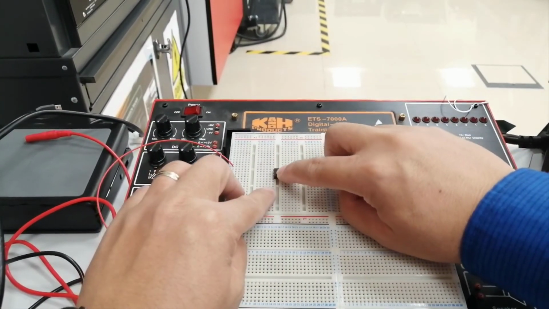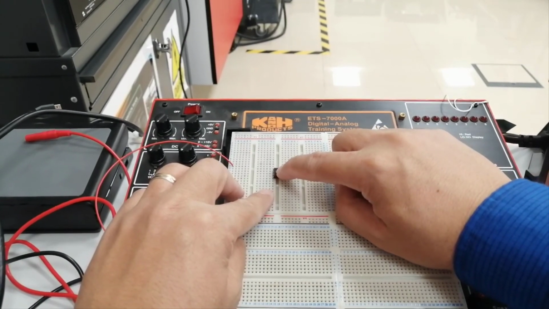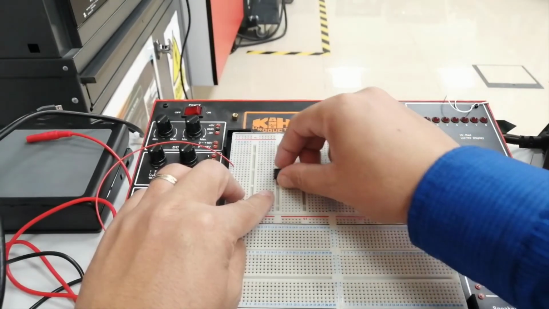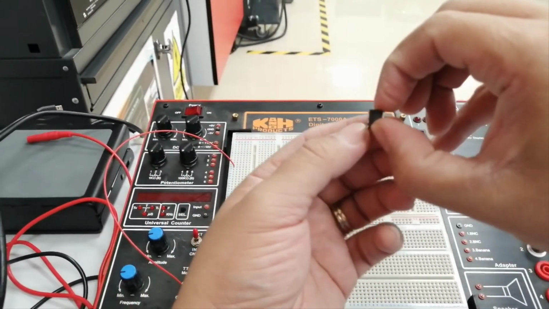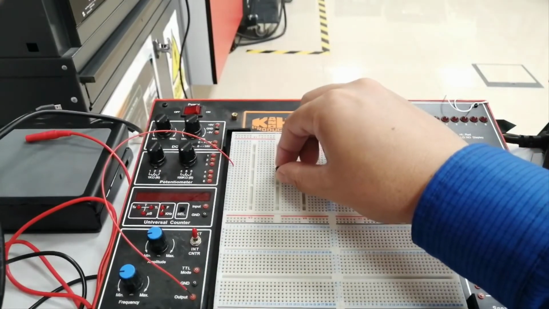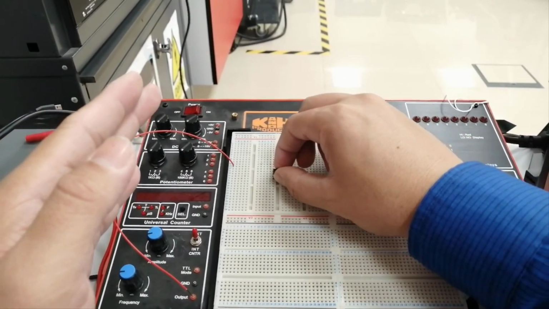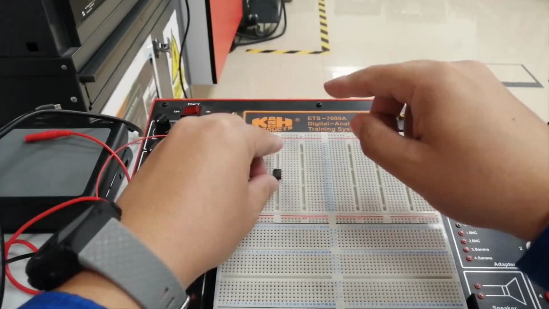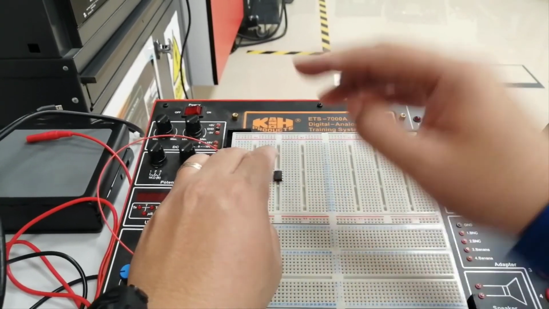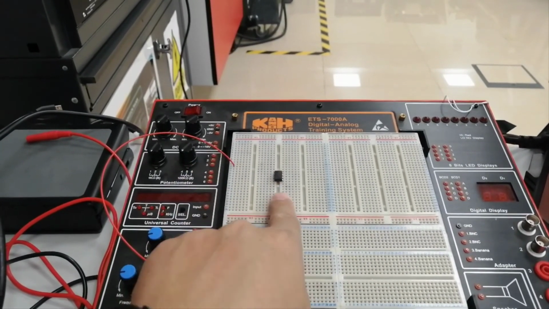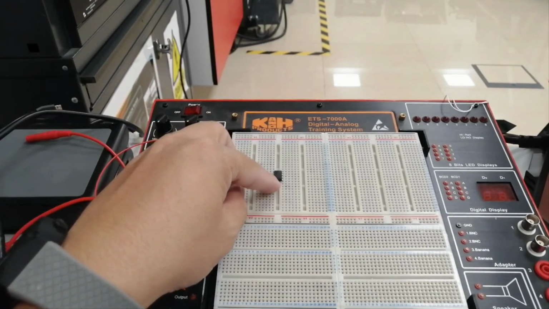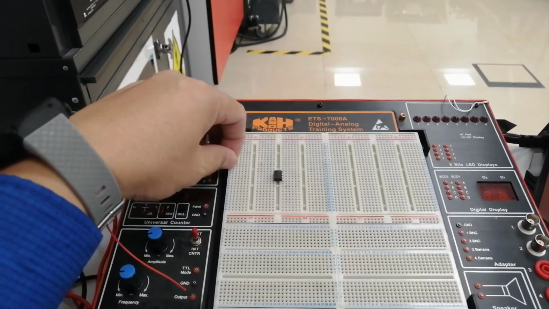You can see a small circle notch at the top, here. So the notch will be positioned to the top. Put the 741 similar to this position that I have done.